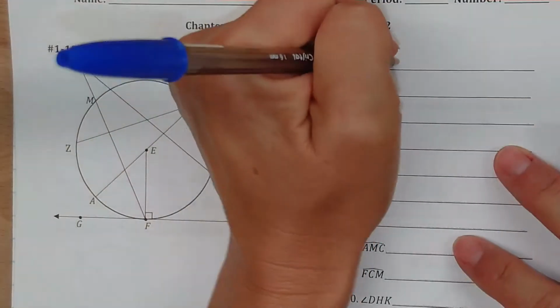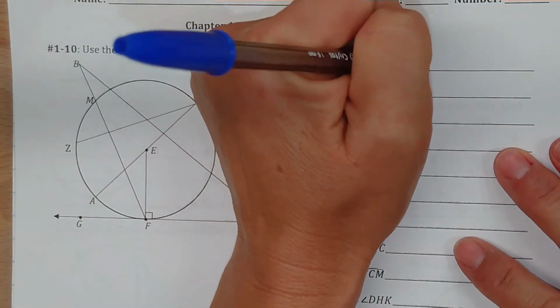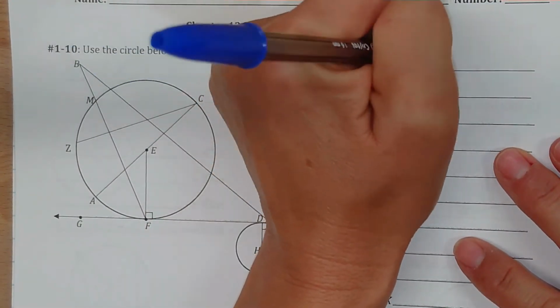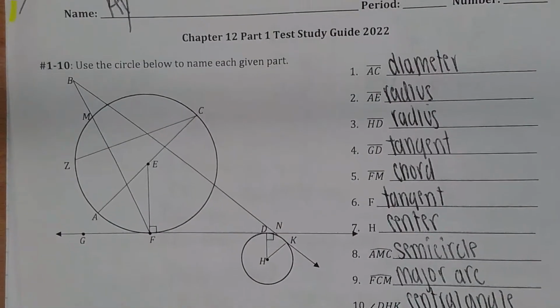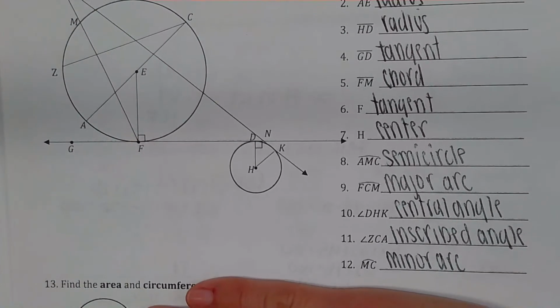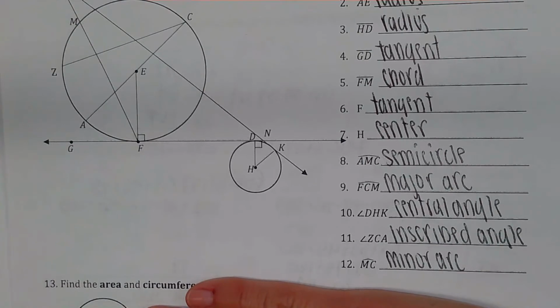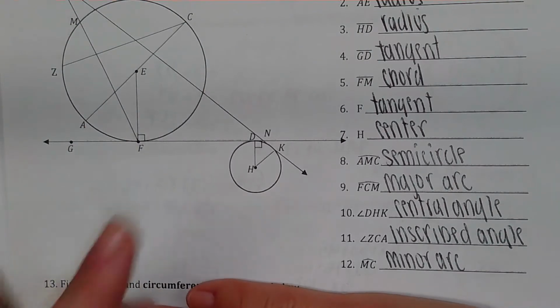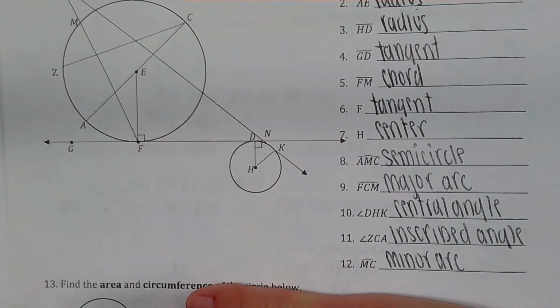I feel like I'll just write these in so you can double check them, but you have the diameter. Go ahead and check those and make sure that you got them all correctly. Inscribed angle, minor arc, all of those. Let me know if you guys have questions on those, but I think you're doing pretty good.